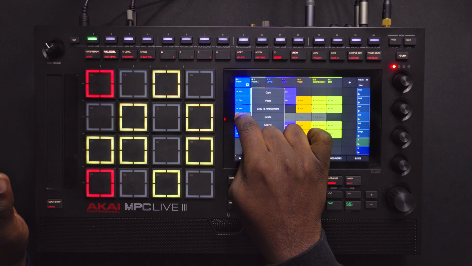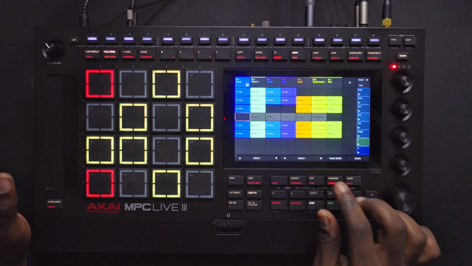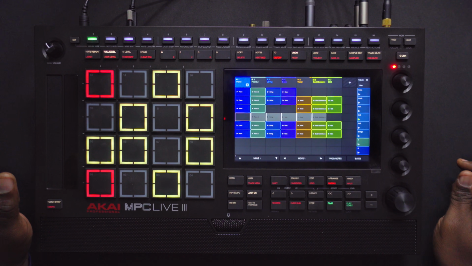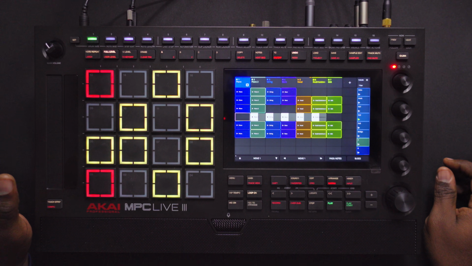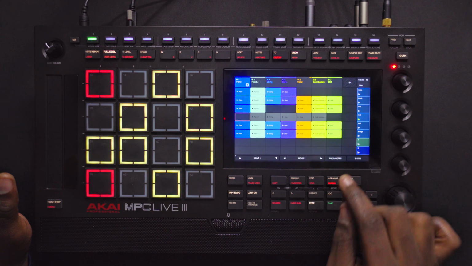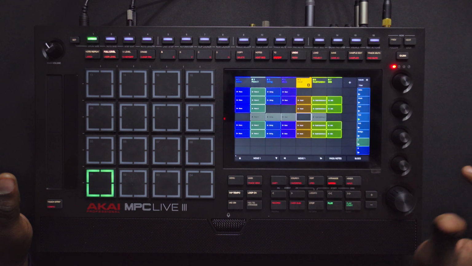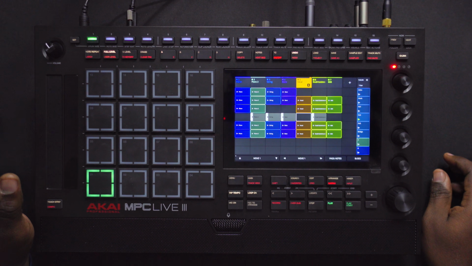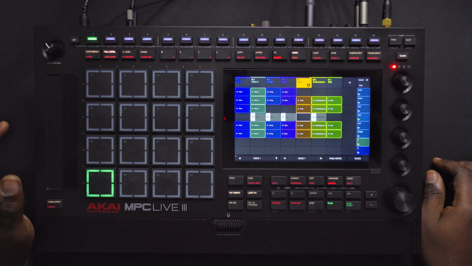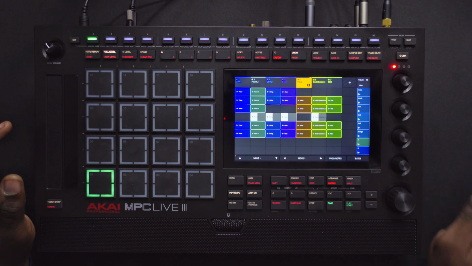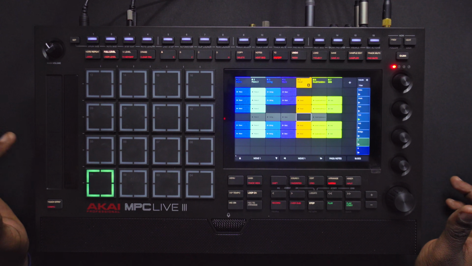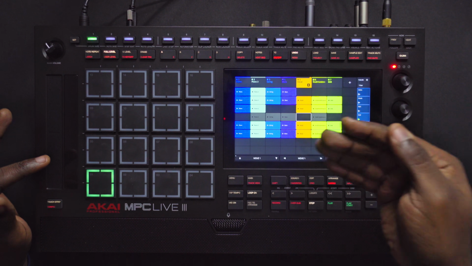But on that too, let's take the piano out. Let's listen. All right, I don't want the vocals in this one, so let's delete that. Let's listen. That's good, right? Now we're moving to verse 3.